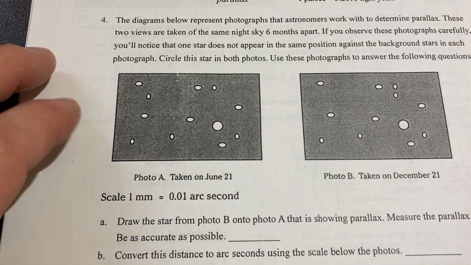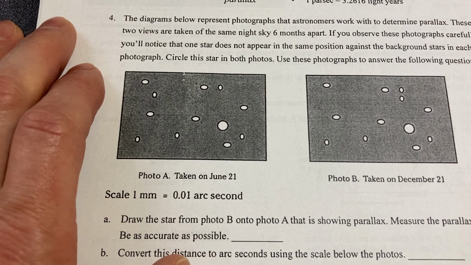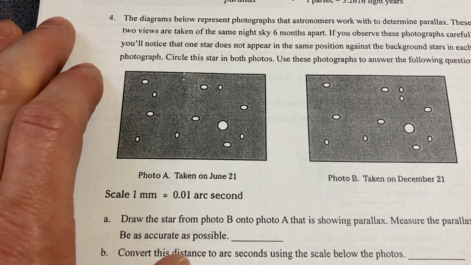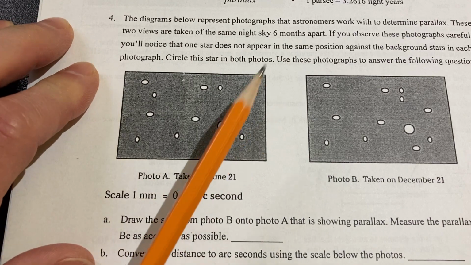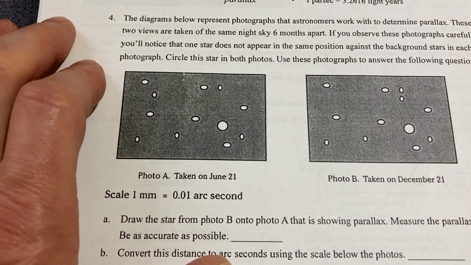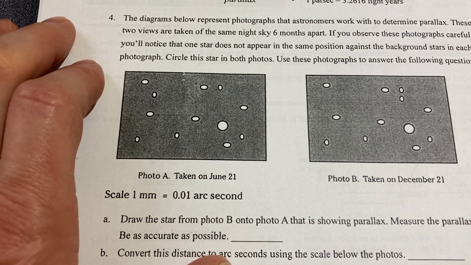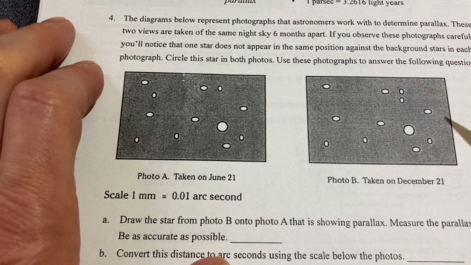We're going to find parallax from two photos. So in reality, when astronomers do this, they're really taking a photograph from one side of Earth's orbit and then the same photograph from the other side of Earth's orbit. And what's going to happen is there's going to be a bunch of stars that don't move because they're the background stars. They're the stars that are so far away they can't move. We don't see them parallax.